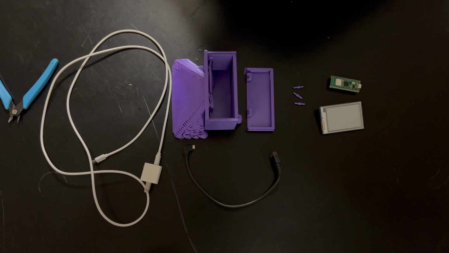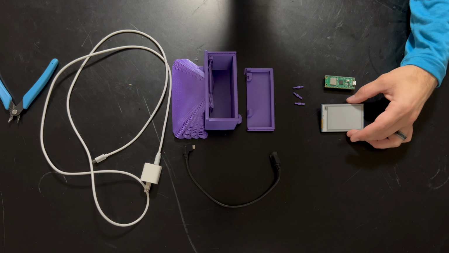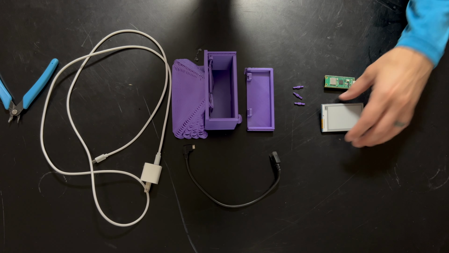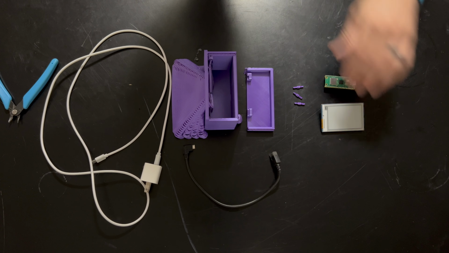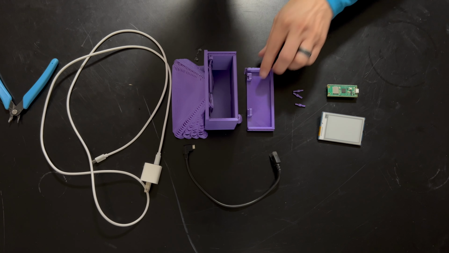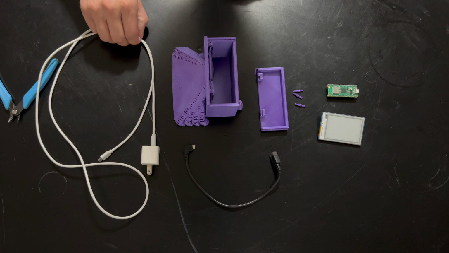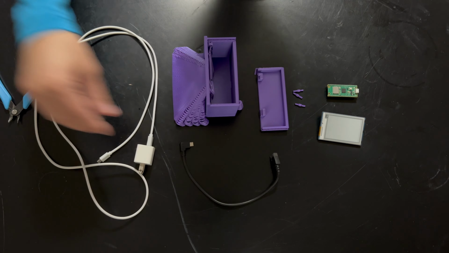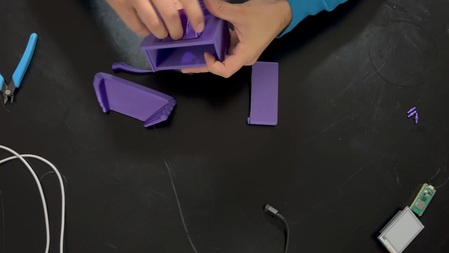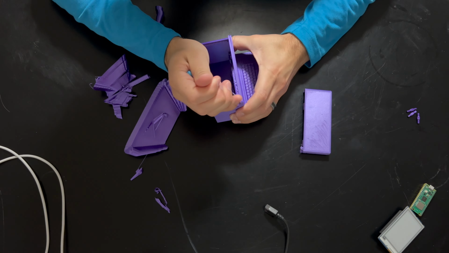Today, we're excited to show you our AI Word of the Day clock, built with a Raspberry Pi Pico, MicroPython, OpenAI, and 3D printing. First, let's check out our components. The Raspberry Pi Pico, an e-ink screen, 3D printed parts, and the power cables. Our initial step involved carefully trimming the supports from the 3D printed models. These components were designed in Fusion 360 and printed with a Sovol SV01 Pro.